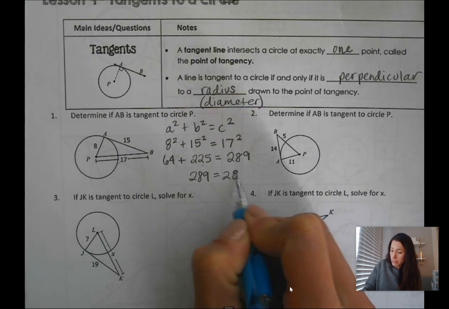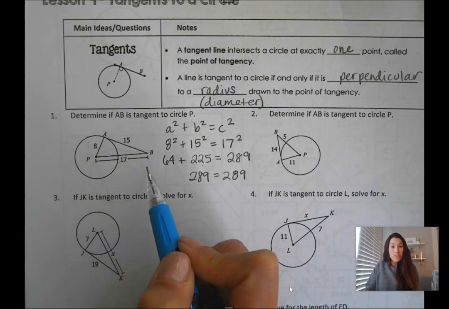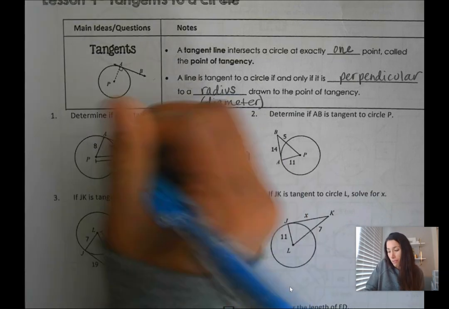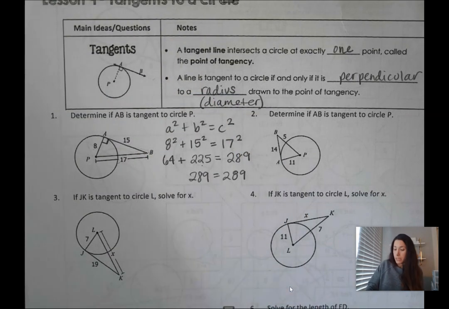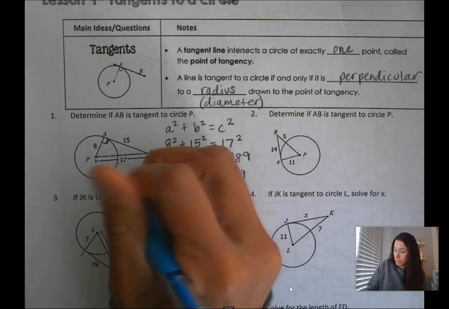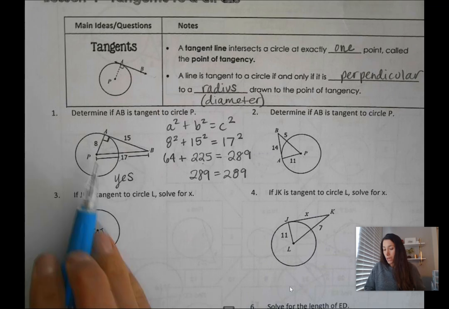So what that tells me is that these numbers fit into the Pythagorean theorem, therefore it creates a right triangle, and therefore I have a right angle symbol here. So yes, this is a tangent. So yes, AB is tangent to circle P.